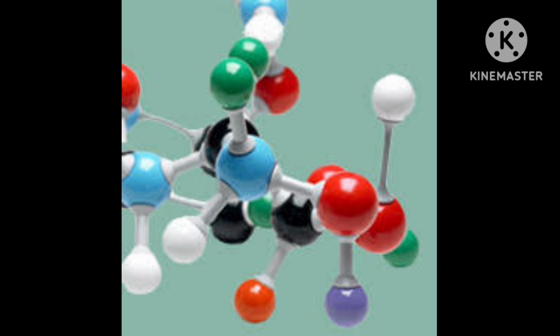And ethene, C2H4, has a double bond. Between the 2 carbon, 2 lines are there, meaning a double bond, and each carbon is joined with 2 hydrogen. Now, very important things I am telling you.